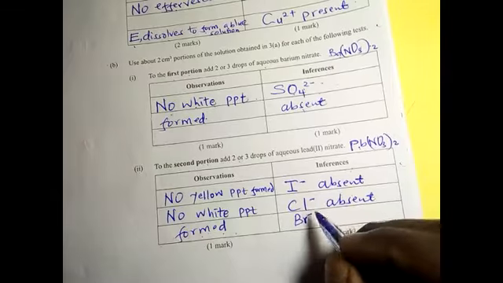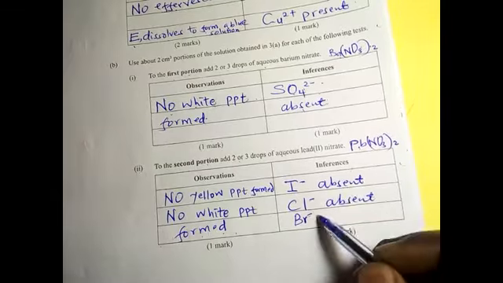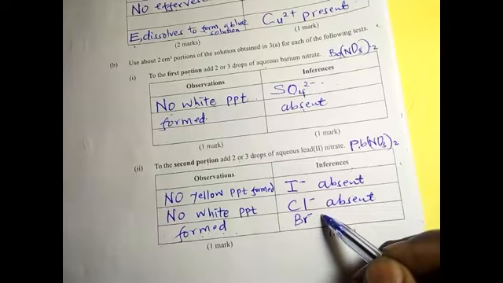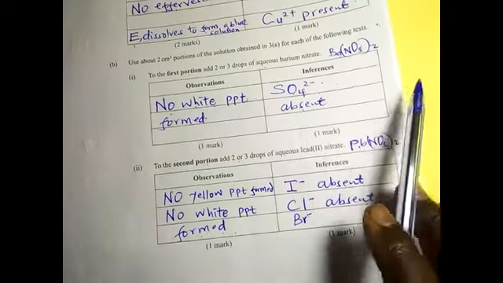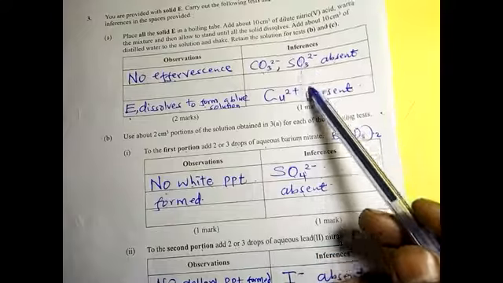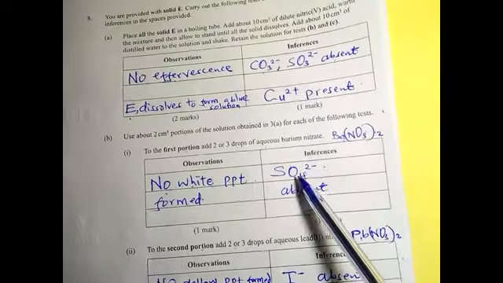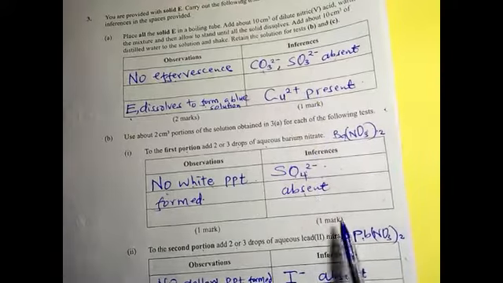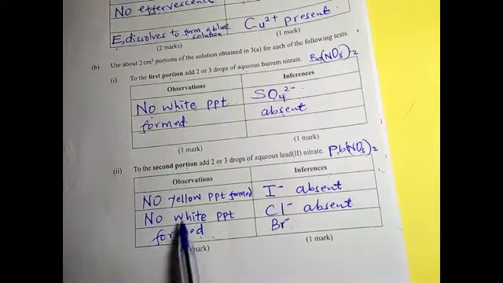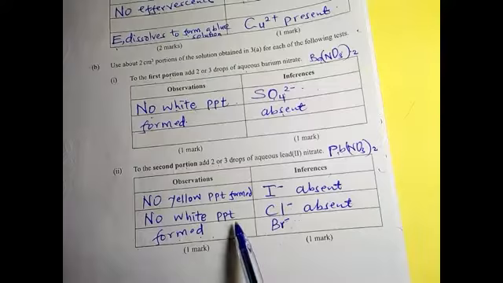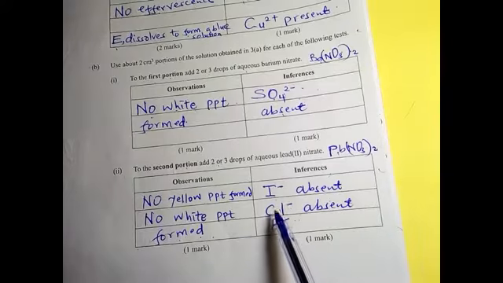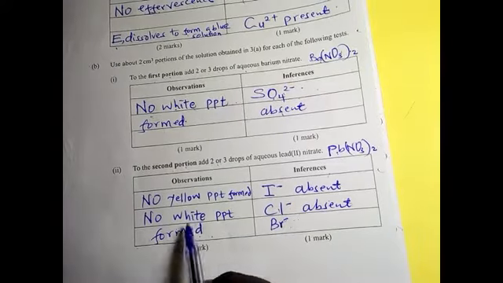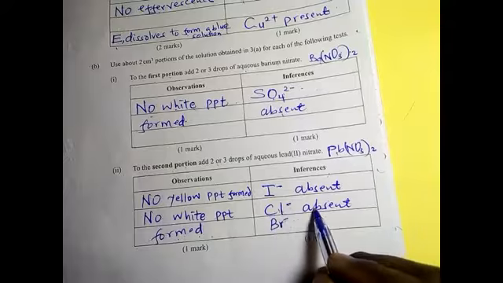Now the question is, why didn't I say the sulfate, the sulfite, and the carbonate? It is because already from the above experiments, we have already said that the carbonate, the sulfite, and the sulfate are not there. Therefore, we are not going to repeat ourselves. We only include the anion or the cation that we have not mentioned. Therefore, this means the chloride is absent.